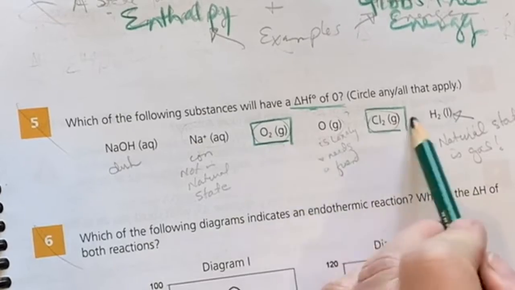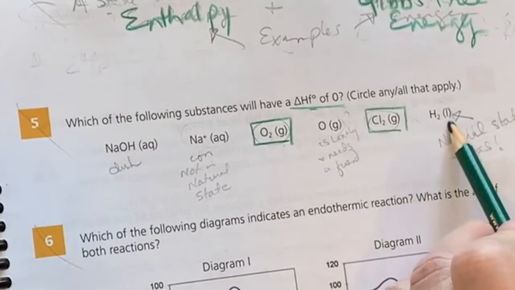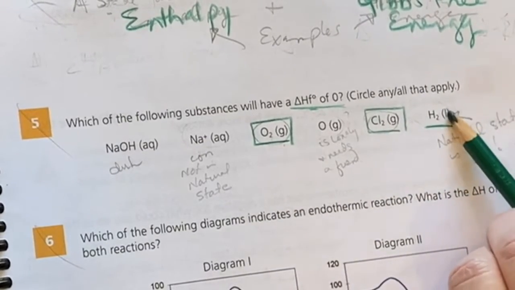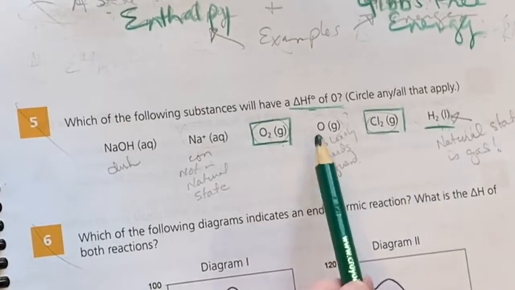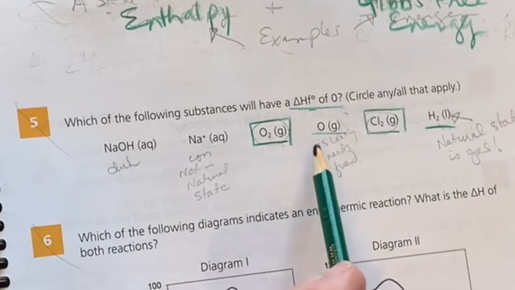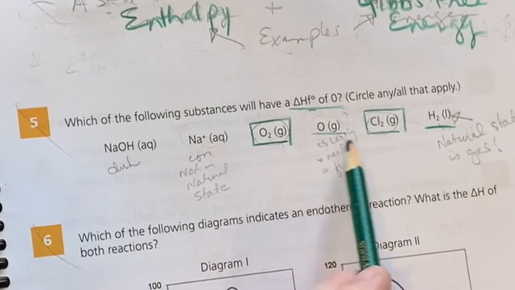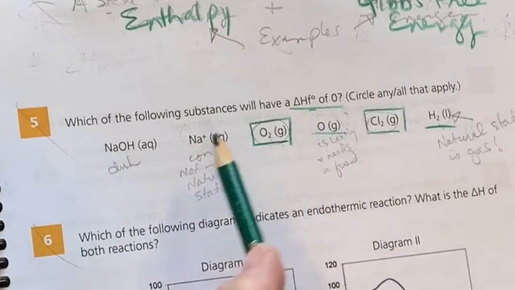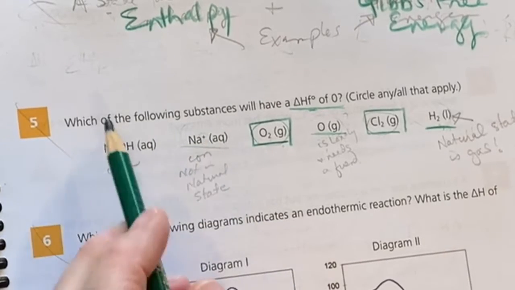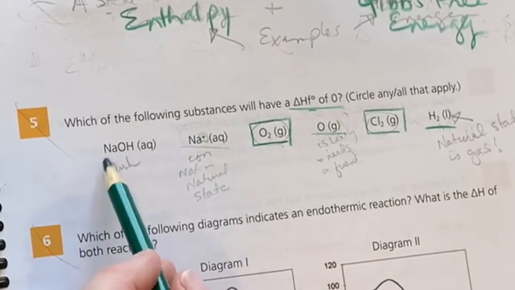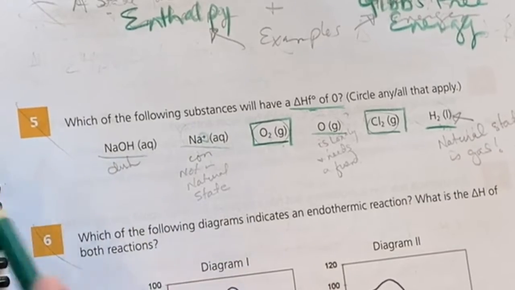H2, and this is in gas, they're in their natural state. H2 as a liquid is not in its natural state. It needs to be in a gas. O is lonely. It needs its partner, so it can't have a 0. And a positive, it's an ion, so it's not in its natural state. And then, of course, this is a form.